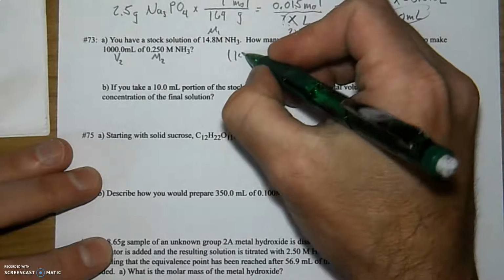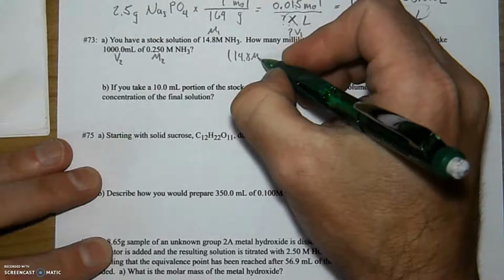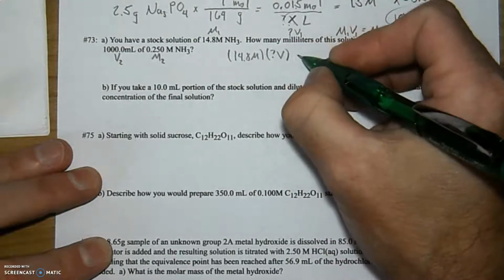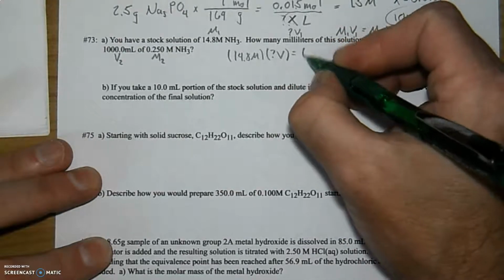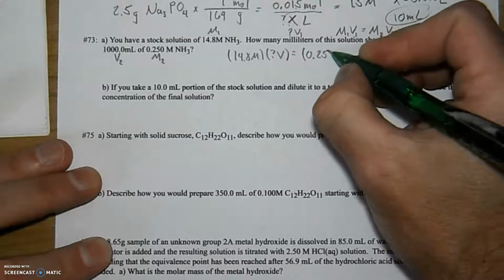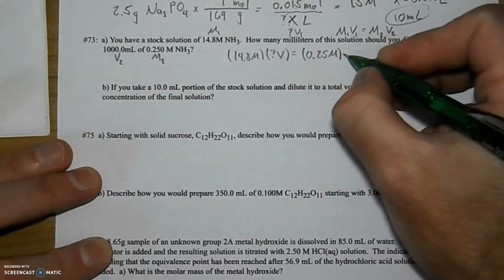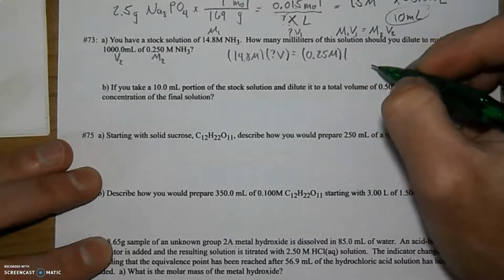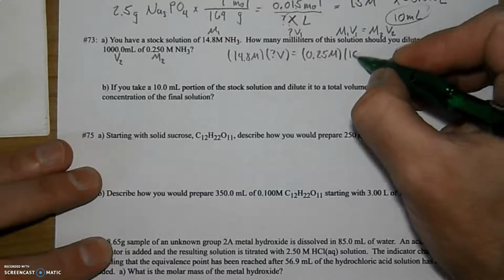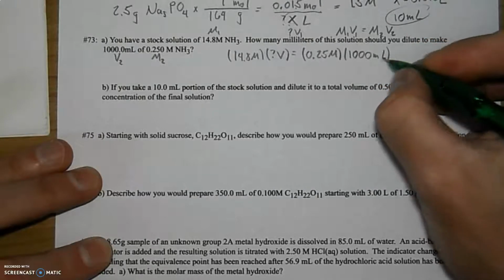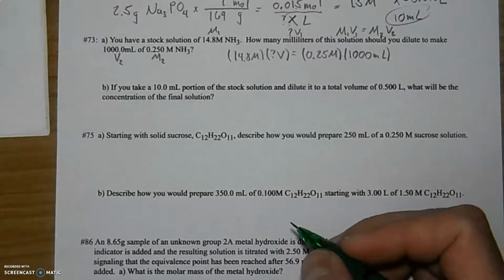Here we go. 14.8 molarity times some volume, who knows, is equal to a new concentration. And as long as the units are the same, you don't have to make any changes. And I need a volume in this case. So based on my unknowns, my answer, volume, is going to come out in milliliters. I don't have a choice. It's going to come out that way.